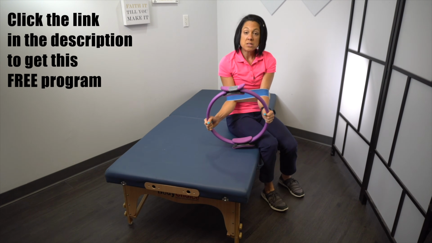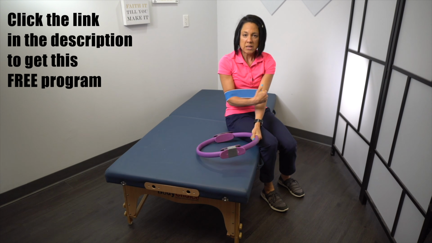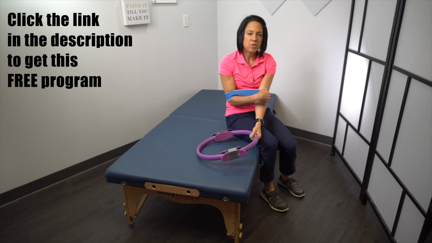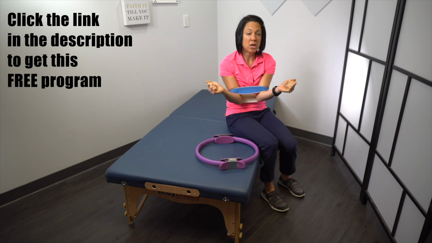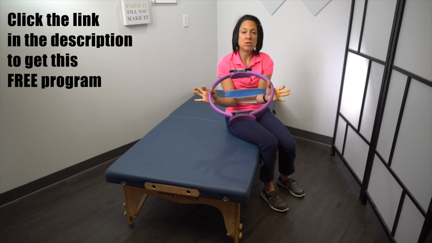So what we're doing here is a latissimus stretch. The key thing for this exercise is that you do have a strap around your elbows. You want your elbows to stay in, and you need something to keep your hands out. So I like a Pilates ring because it's really lightweight.